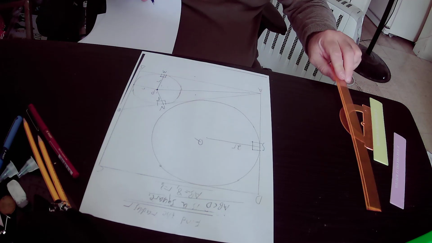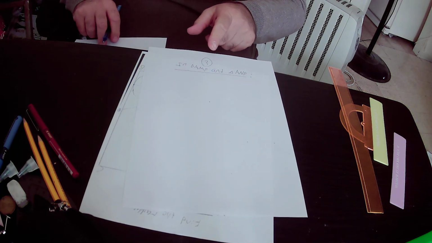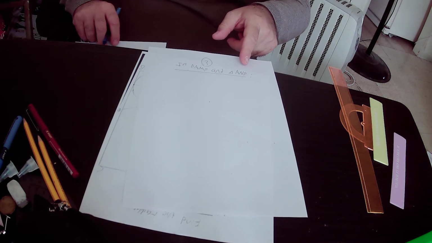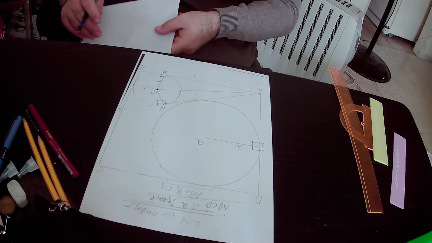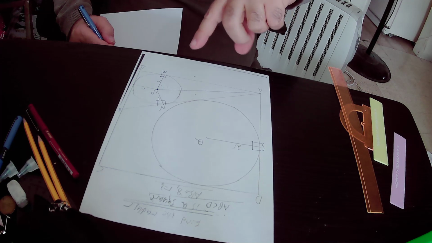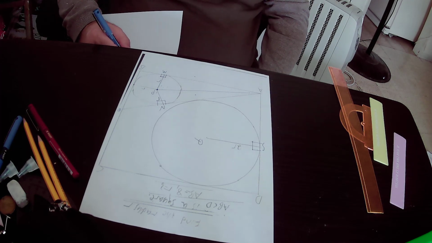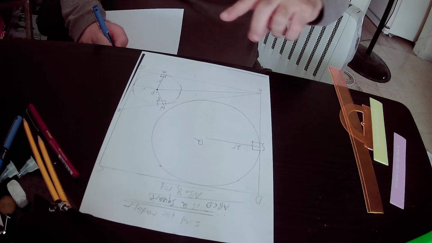Again, we'll prove that the right triangle AMP can go into the right triangle ANP. First of all, AM equals to AN.